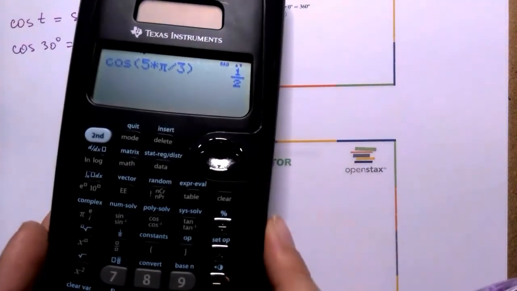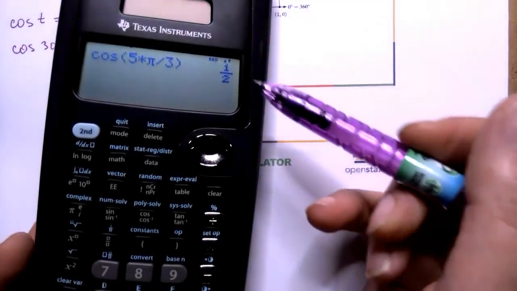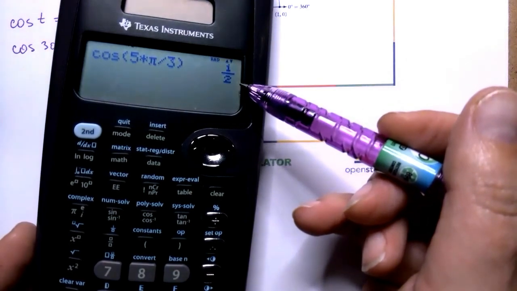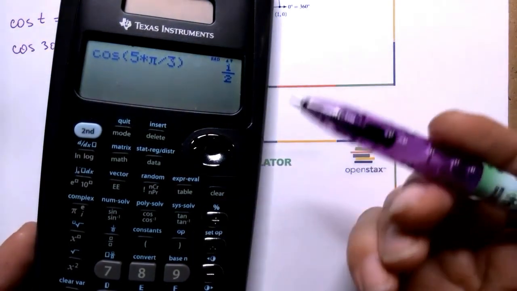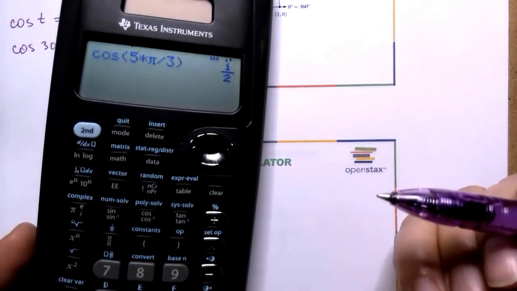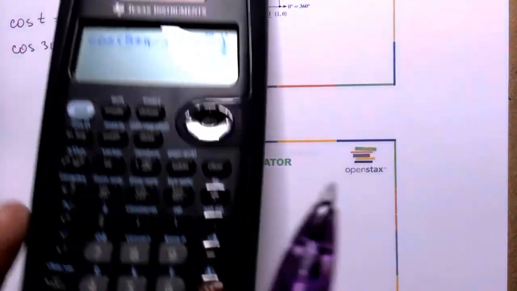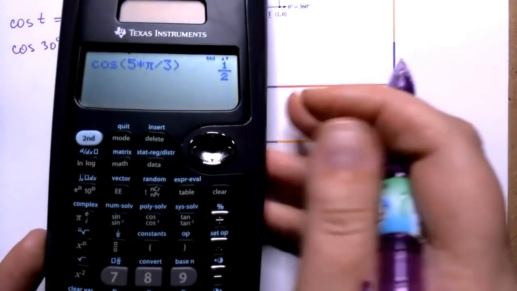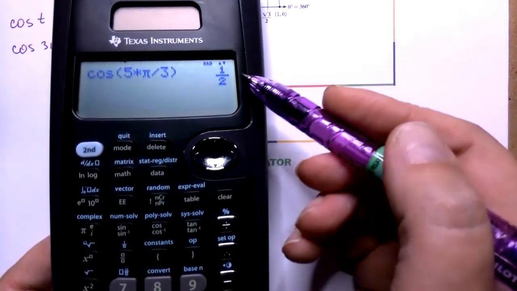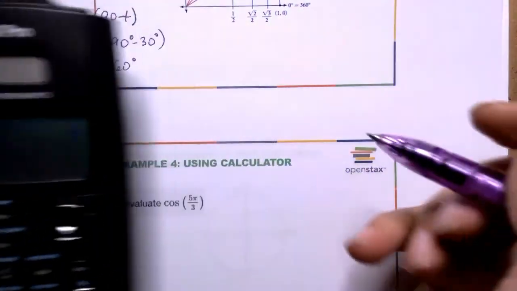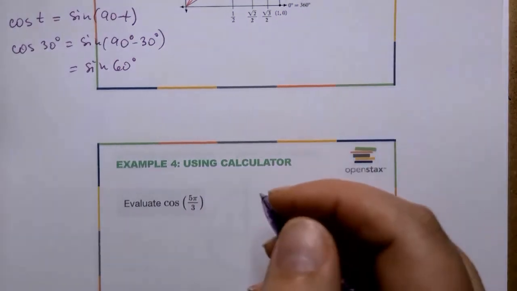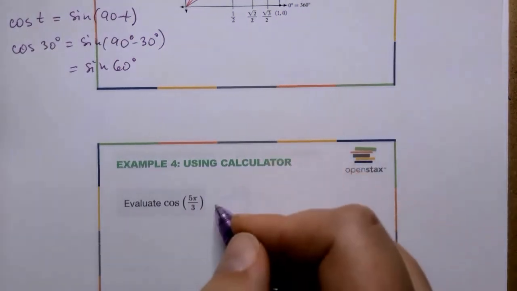And the nice thing about this calculator is that it gives you the fraction first, and then if you want to convert it into decimal, you can do that by pressing this button right here. But if not, you can keep it as a fraction, and if you have a square root of 3, it will give you square root of 3. Pi sometimes gives you as a decimal, sometimes as a pi.